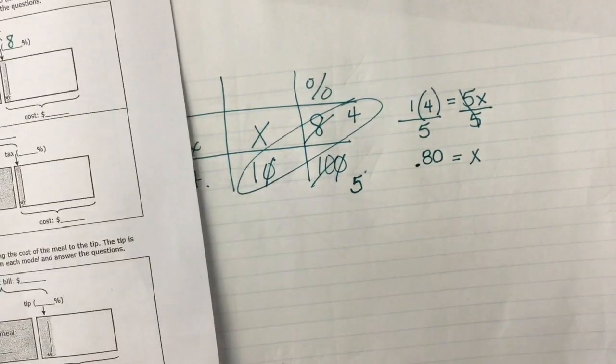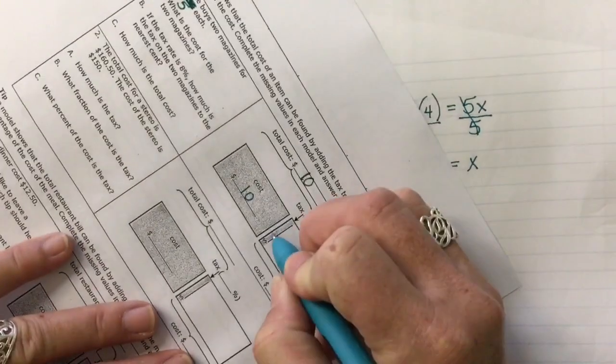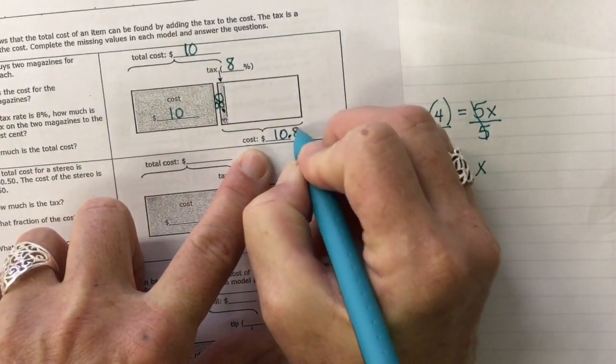I know a lot of you know there's a quicker way, which is you just multiply to find the tax. You convert your original to a decimal and multiply. Now, this 80 cents, do we add it on to my original cost?